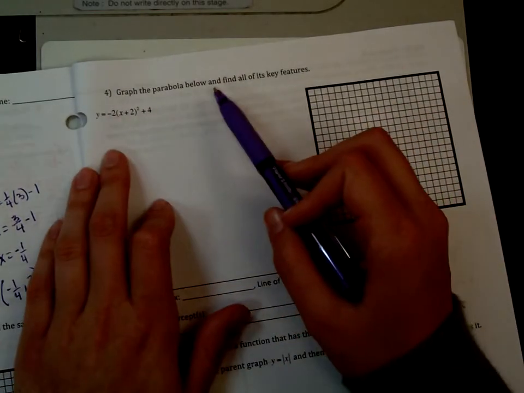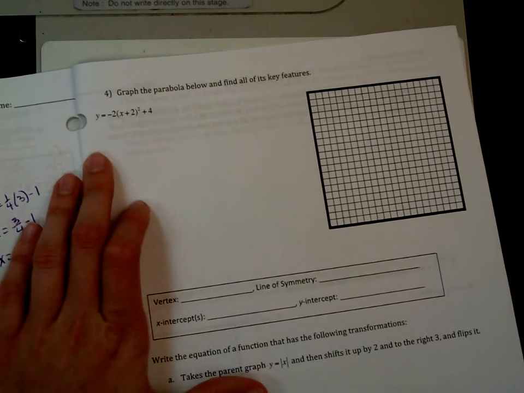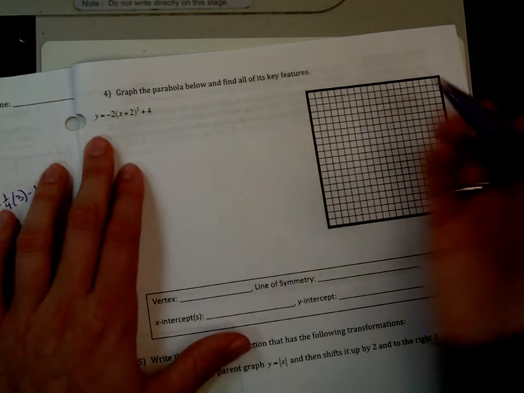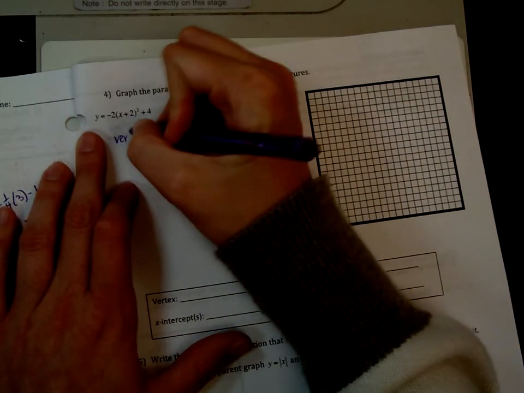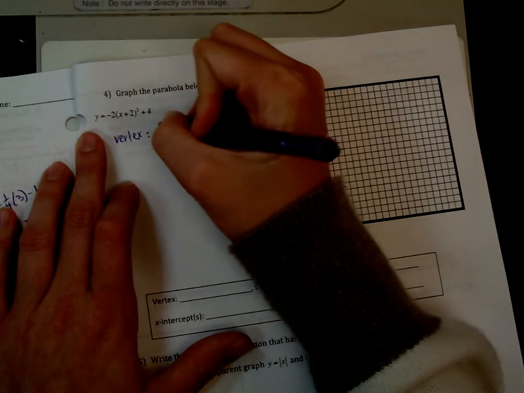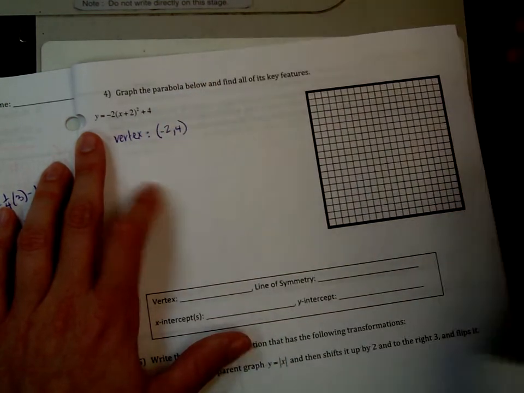Graph the parabola below and find all of its key features. So this is in vertex form. So I know that the vertex is going to be at the point (negative 2, 4).